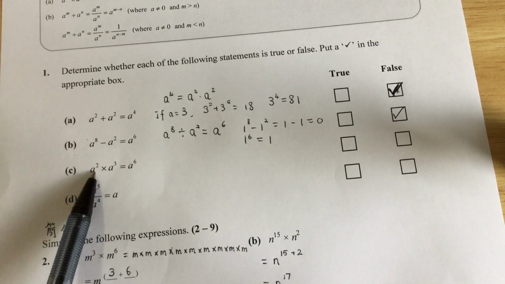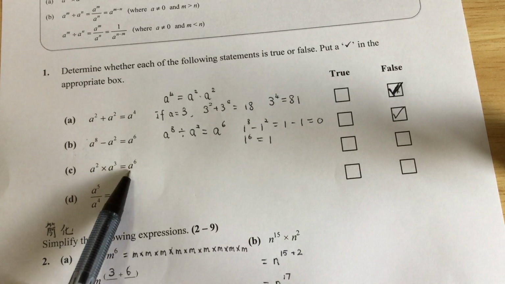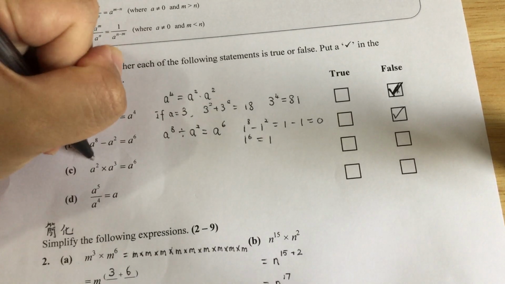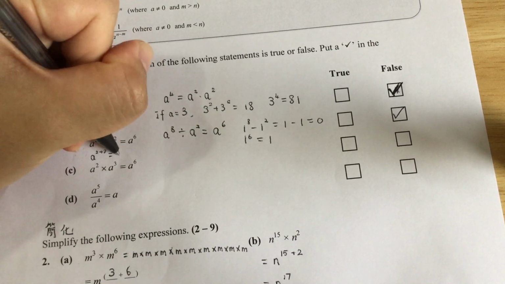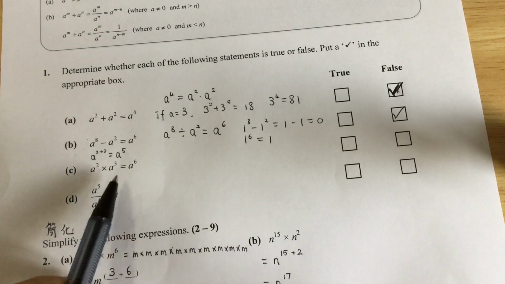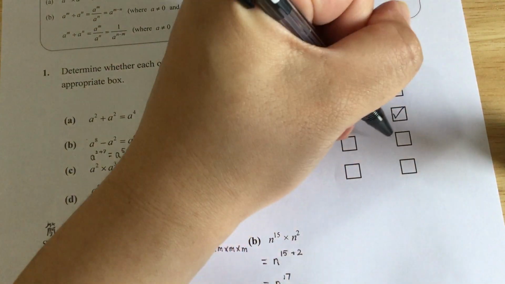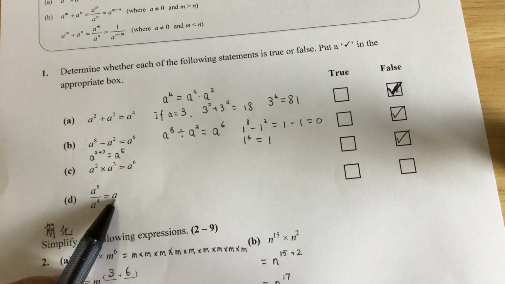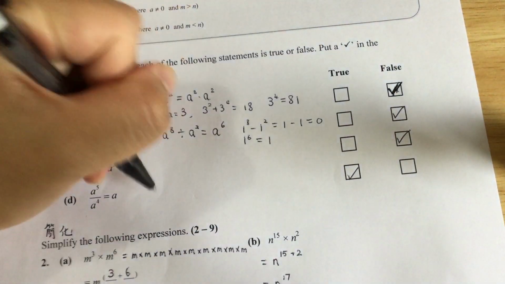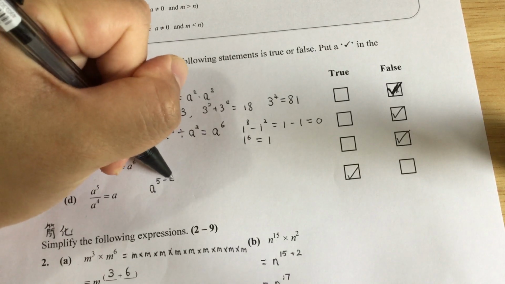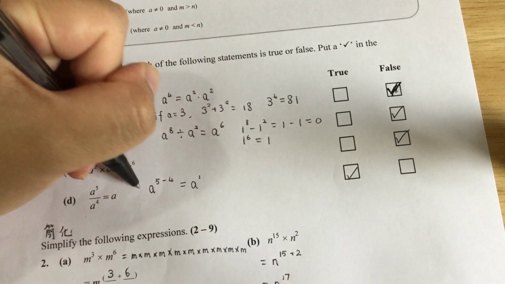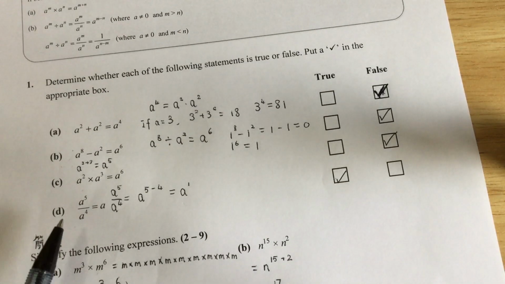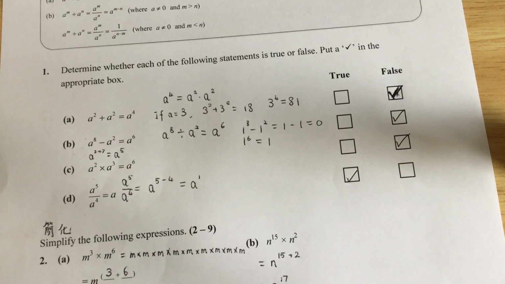Okay, now this one, a with the power 2 times a with the power 3 is a with the power 6. Obviously, this is wrong because this one is a with the power 2 plus 3. So this is a with the power 5. So this is not a with the power 6. So once again, this is false. So a with the power 5 divided by a with the power 4 is equal to a. This one is true because a with the power 5 minus 4 is a with the power 1, which equals a with the power 5 divided by a with the power 4. And you can do the simple cancellation and you get the same answer.